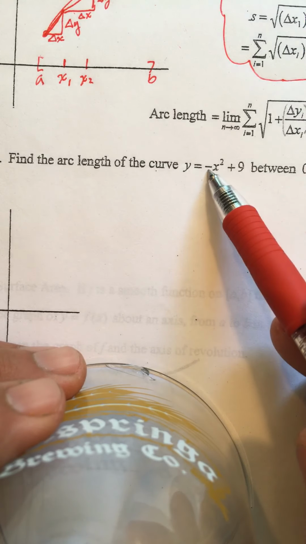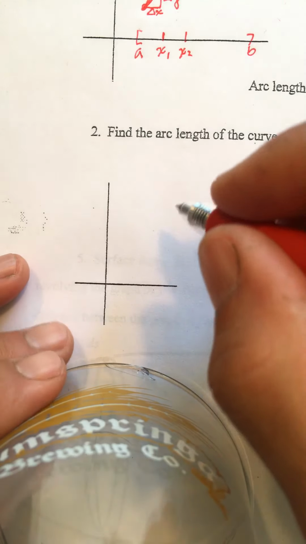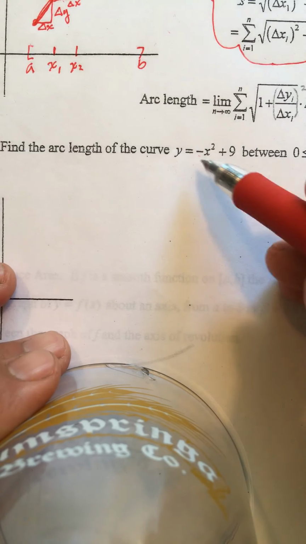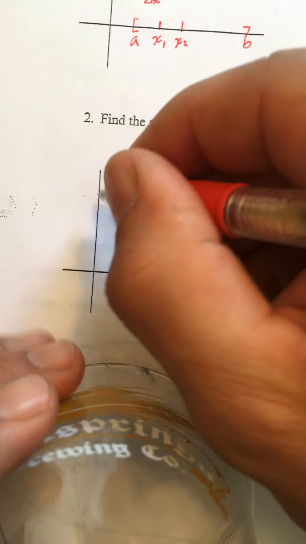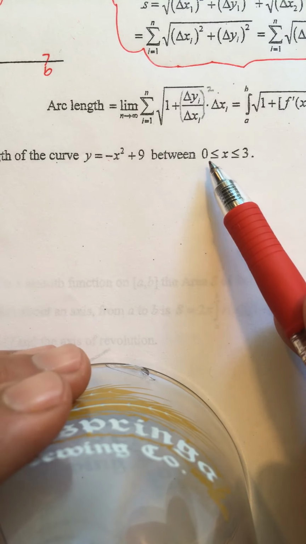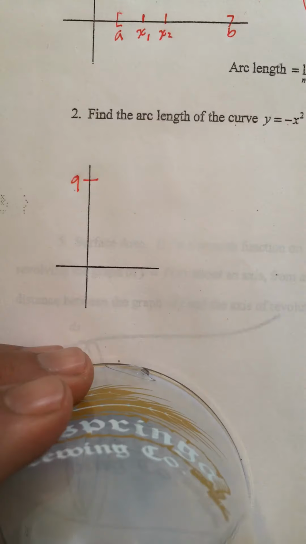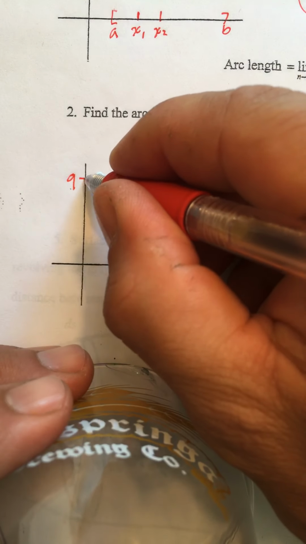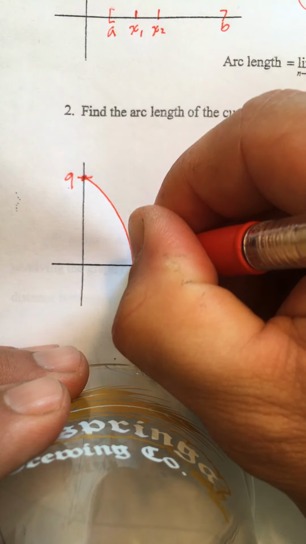Okay, and that's what we're going to be using here to find the arc length of the curve of a parabola that is reflected over the x-axis, which would be raised 9 units. The x-intercepts there, if we set that equal to 0, would be 3 and negative 3. But we are going to keep it, as it says here, with this restriction just to the positive x-axis. So up here, we would be at 9, because that's where the vertex would be, and it would be opening and crossing the x-axis as we just mentioned here.